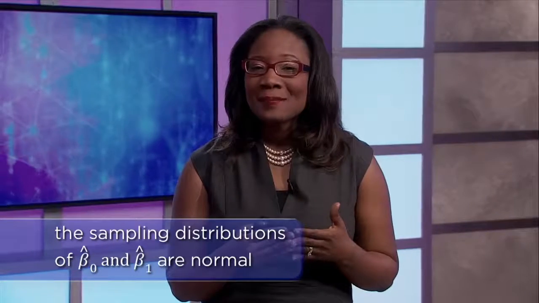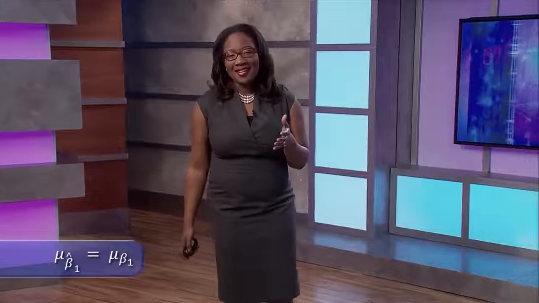And actually the proof of that statement is not very interesting. Basically, you can write both beta naught hat and beta 1 hat as the sum of normal random variables, which in turn makes them normal. But what is interesting is that the mean of beta 1 hat is equal to the population parameter. In other words, it's unbiased. When I take the expected value of beta 1 hat, I get right back to my true population parameter. And the way I estimate the standard deviation is S of beta 1 hat equals my sample standard deviation over the square root of the sum of xi minus x bar quantity squared.